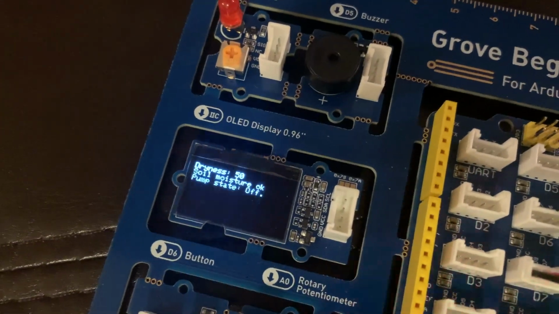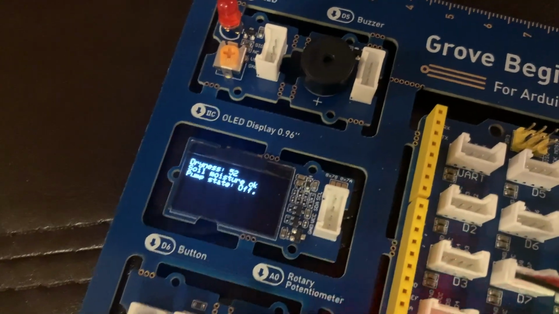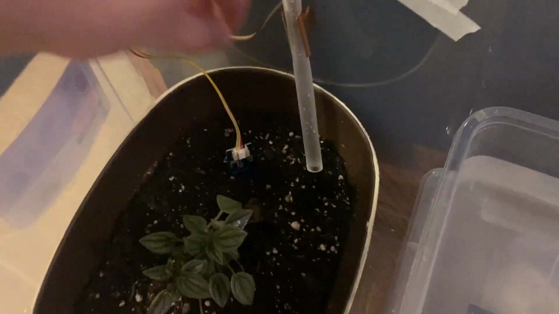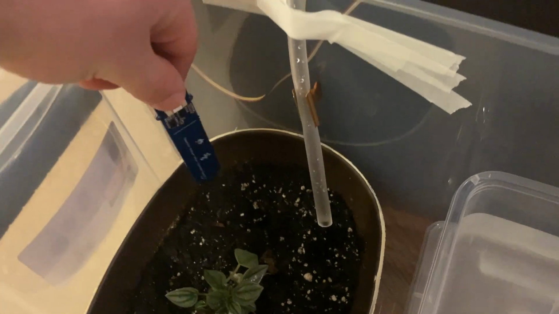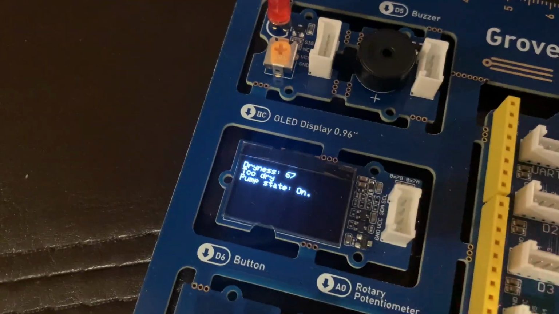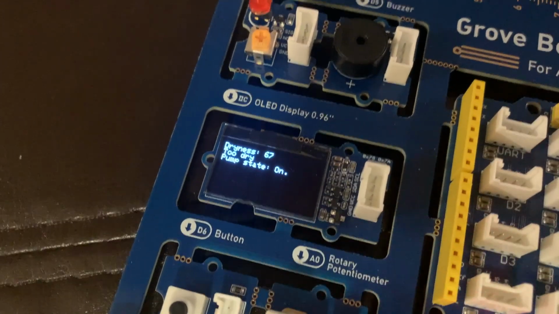because it says that the pump state is off because the soil moisture is okay. The dryness is less than 60. But when I take out the soil moisture sensor, the pump starts pumping. Why? Because it says the dryness is more than 60 and the pump state is on.